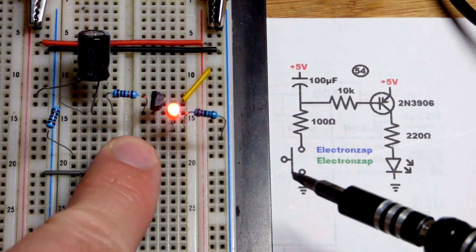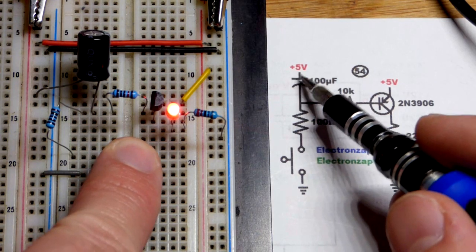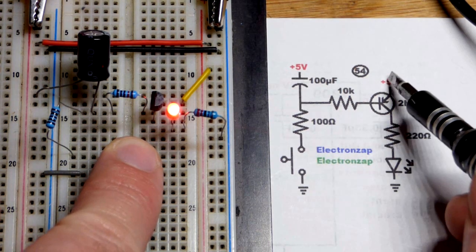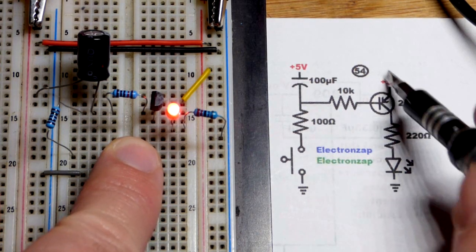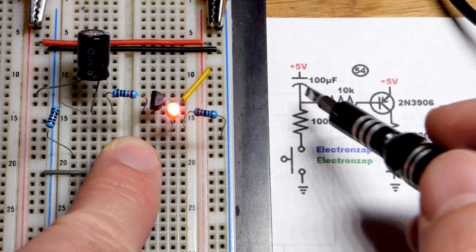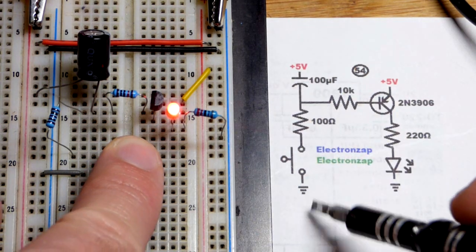When I press the button, the LED turns on almost instantly right there, and the capacitor charges almost instantly. So we got this path there. Small emitter to base current can flow, and also we got positive coming to the positive side of the capacitor, and ground right there, so that the capacitor can charge up.